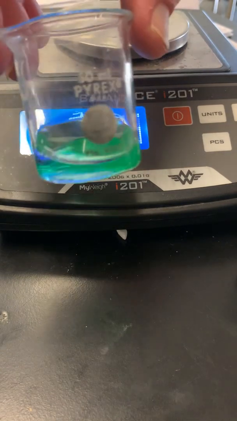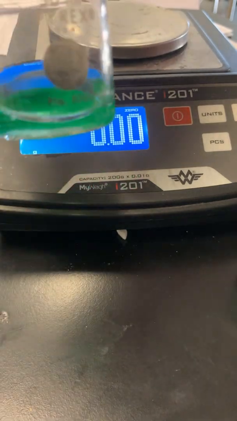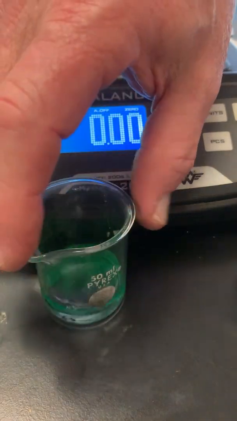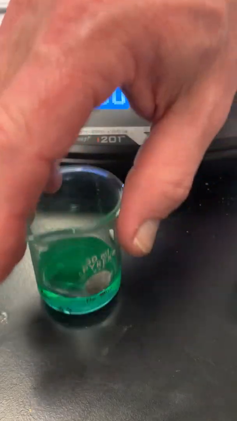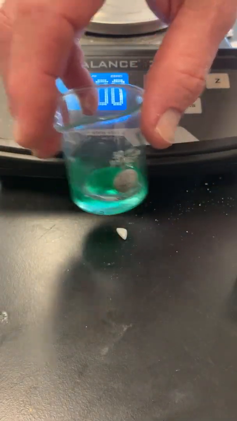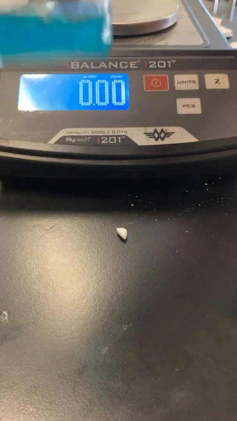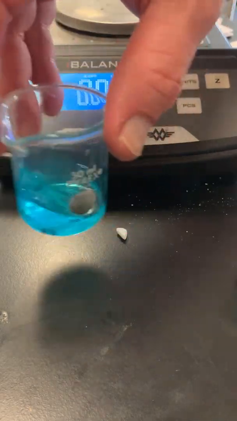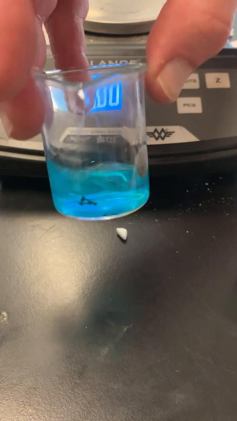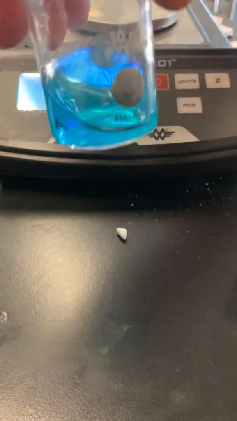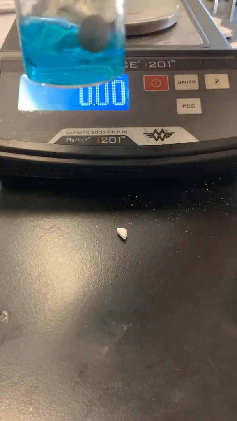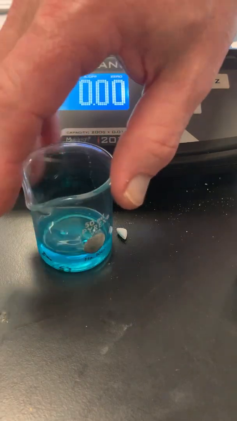And I think you're supposed to have an observation. So you can see it's going blue. Blue is a typical color for copper to be in solution. And so it's also green. The more you put into it, the greener it will get. And there we go. We have a solution of copper chloride.